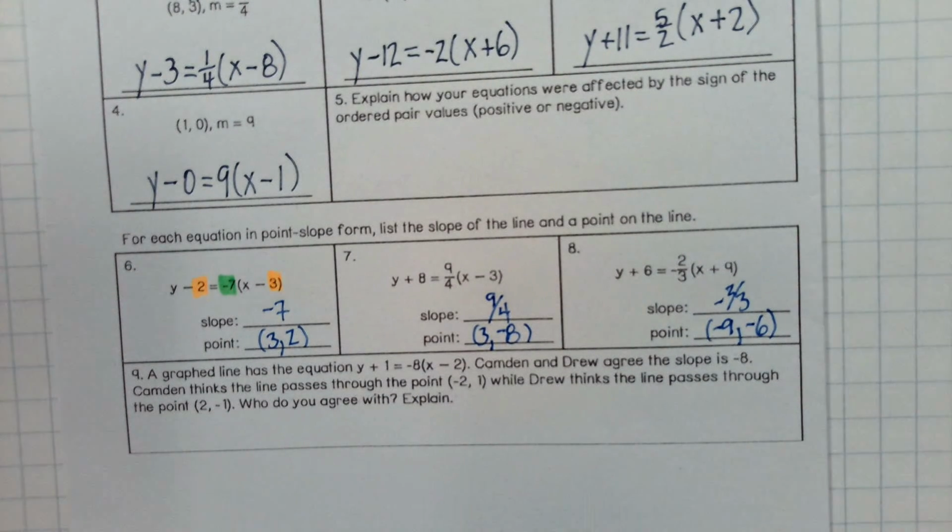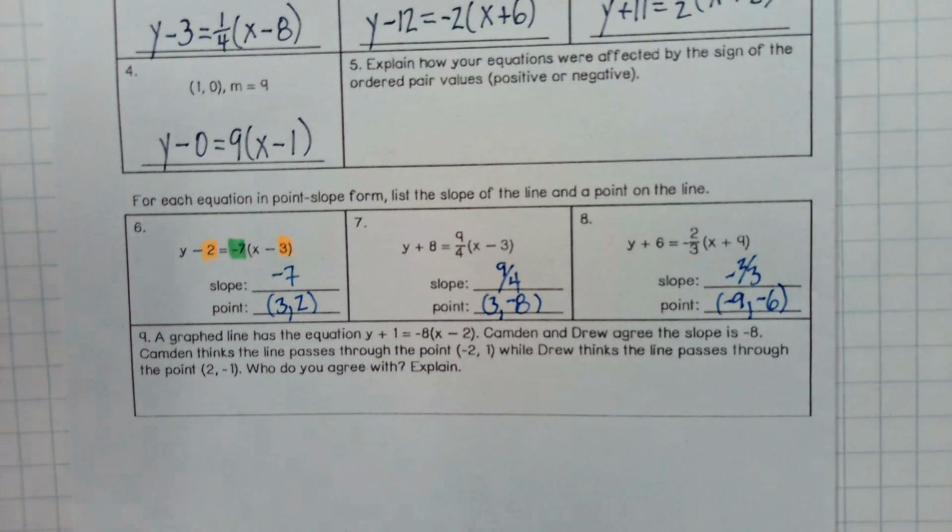Okay. All right. So on the last one we're going to do here, and then we're going to look at a couple of graphs and how to write equations from graphs. It says a graphed line has the equation y plus 1 equals 8 parentheses x minus 2. Camden and Drew agree that the slope is negative 8.